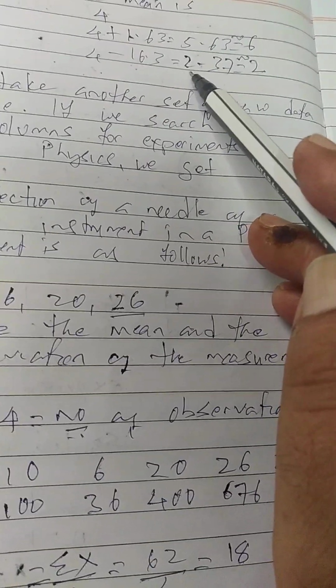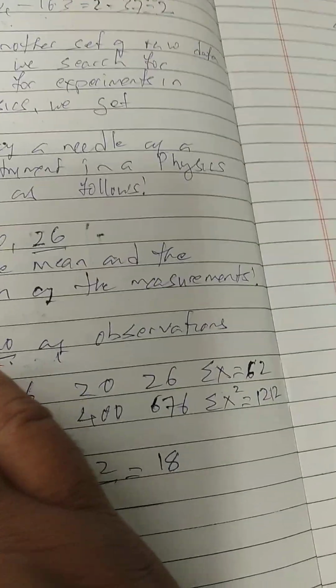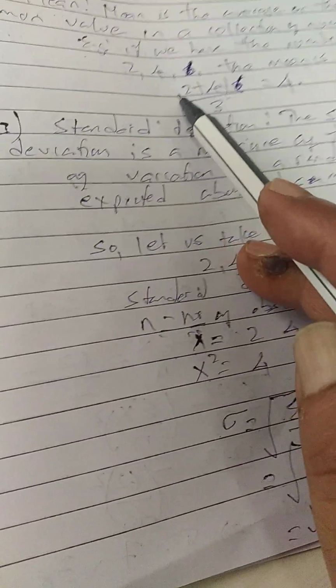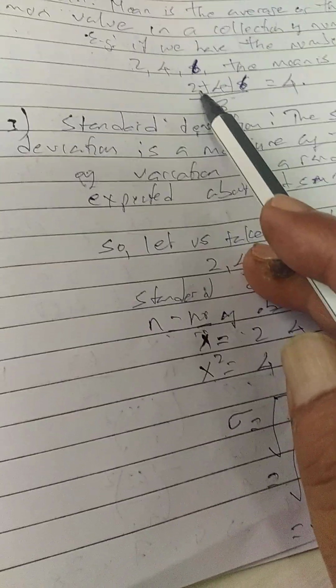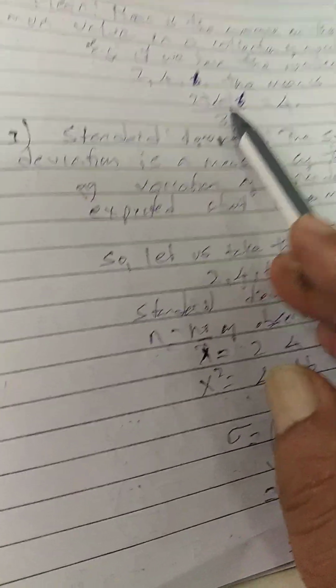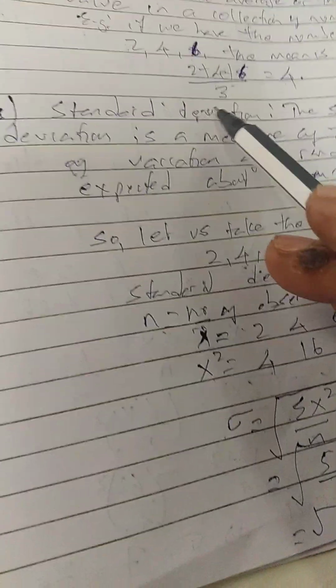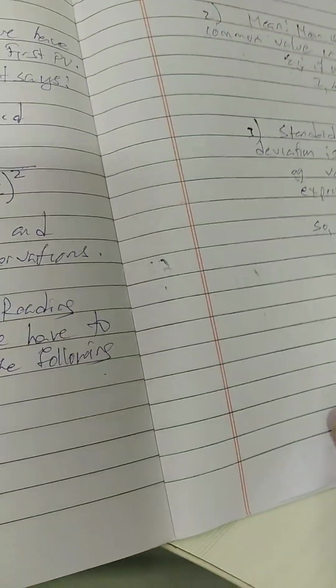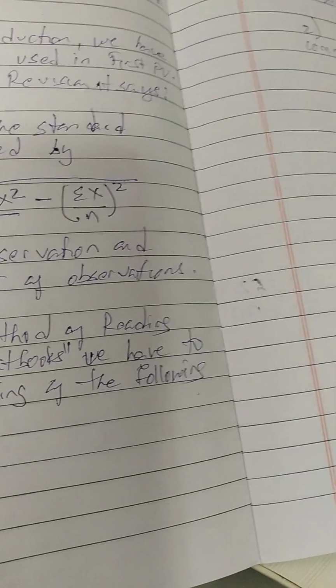And then 4 minus 1.63 is equal to 2.37, that is approximately equal to 2, right? So 2 is the lower value of the data. So 1.63 is the standard deviation. The data varies between 6 and 2 by the value of 1.63, right?